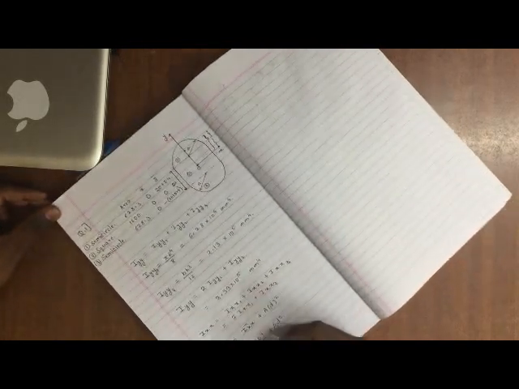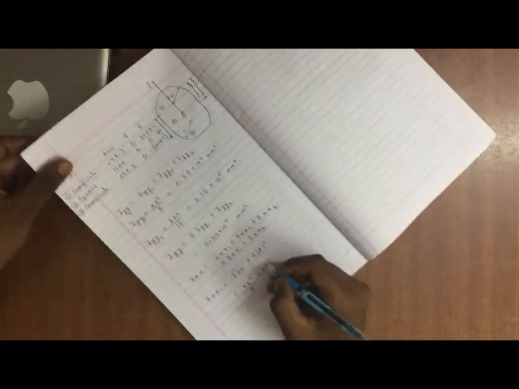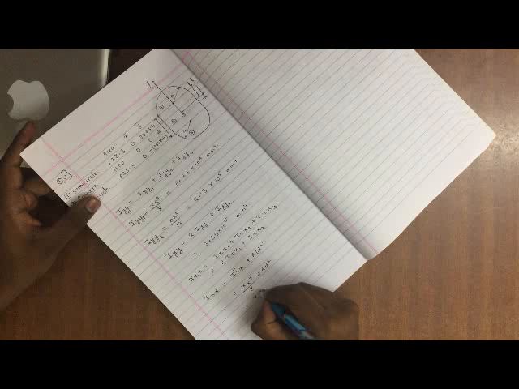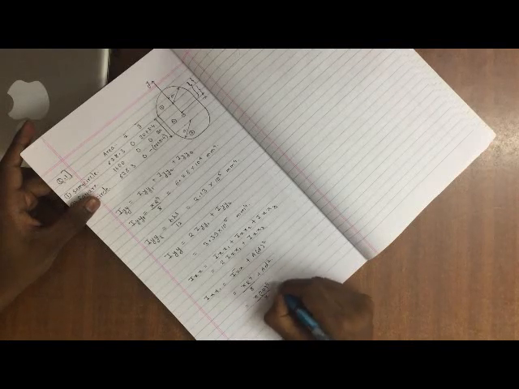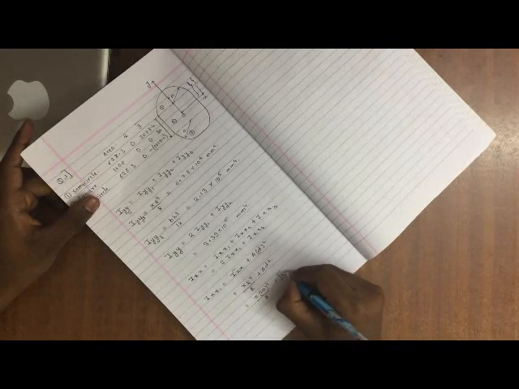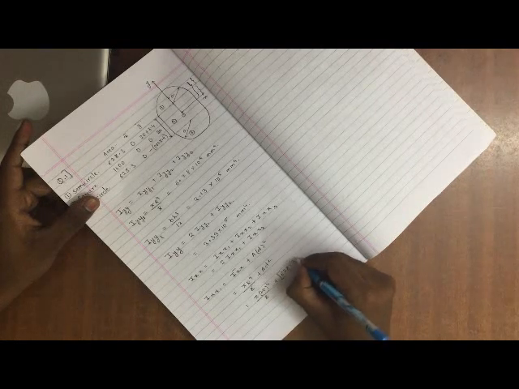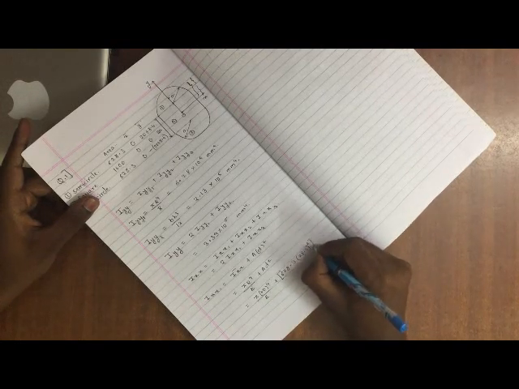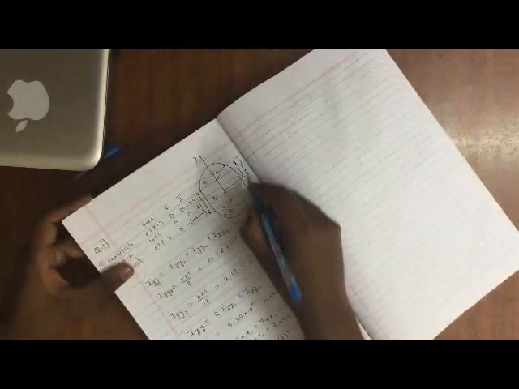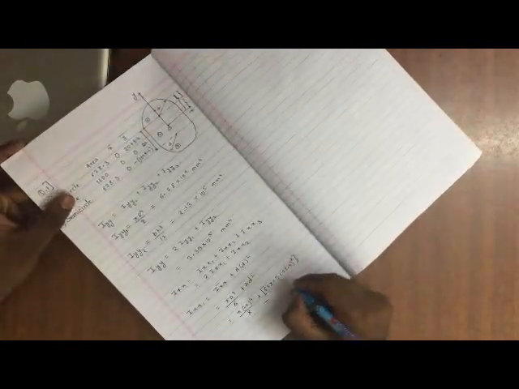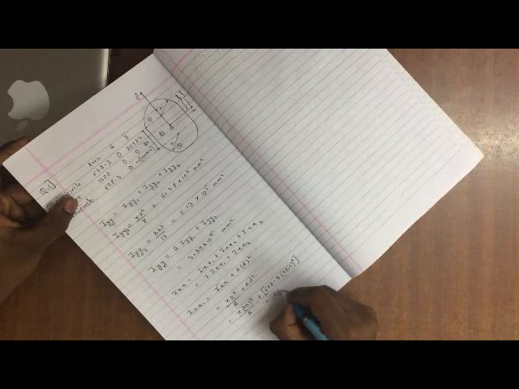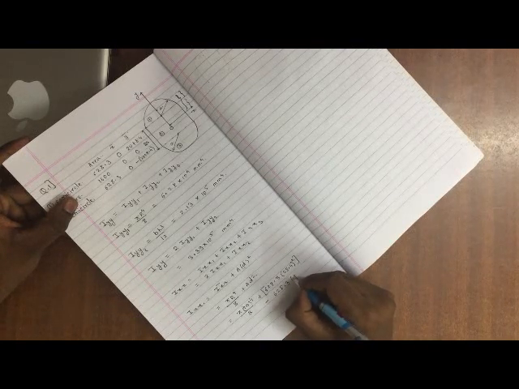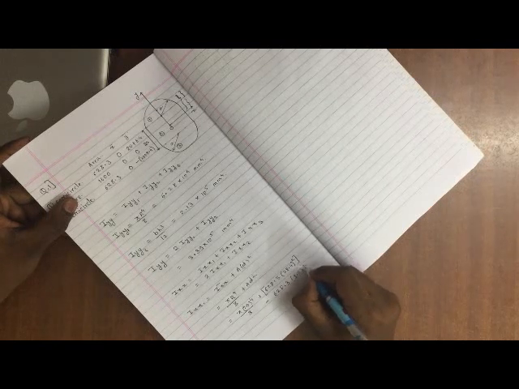So the formula will be pi into 20 to the power 4 divided by 8 plus 628.3 into 28.4 squared minus this distance, that is area 628.3 and 8.4 square.